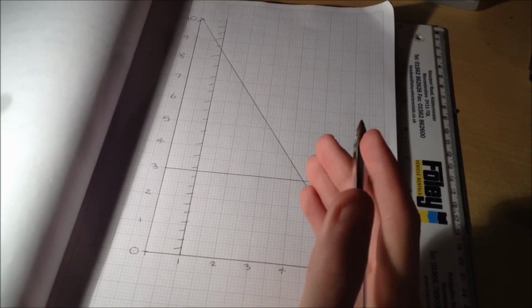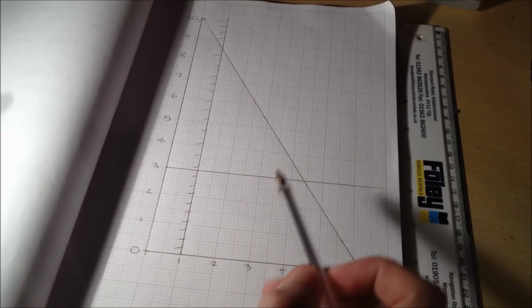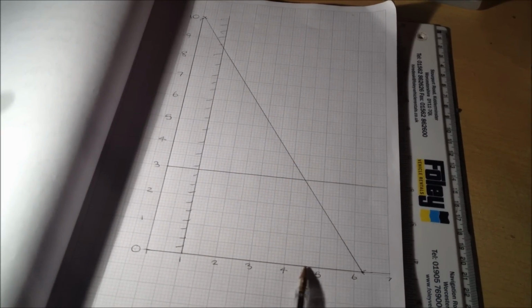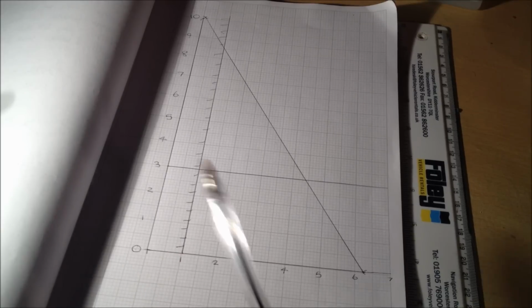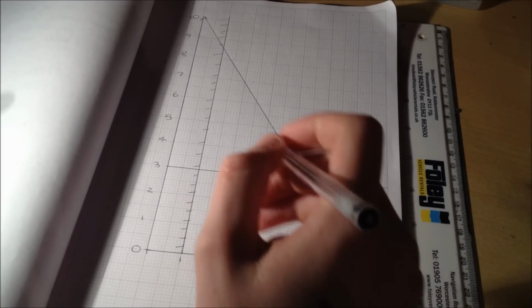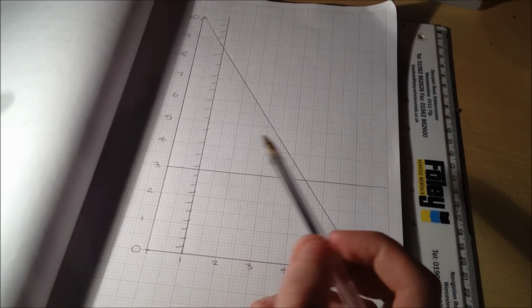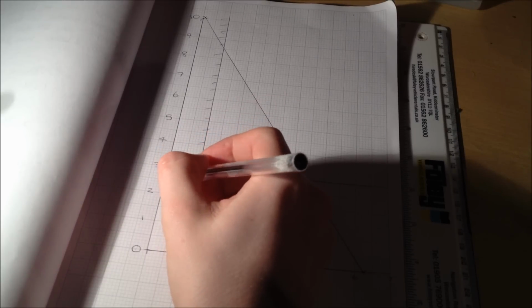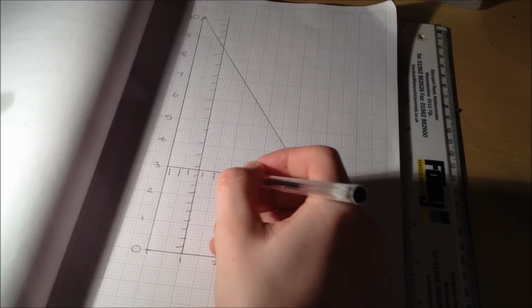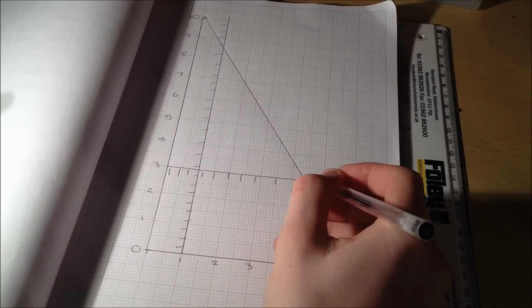You can work this out quicker by knowing that x must be greater than 1, so it must be this side that you want, because it can't be less than 1. And do the same for y. And y cannot be less than 3, so you want the numbers under 3 crossed out.